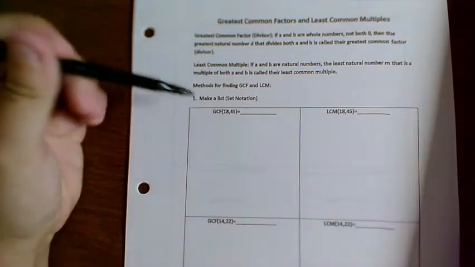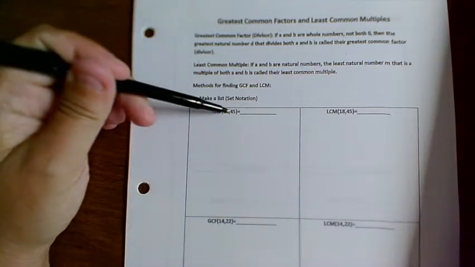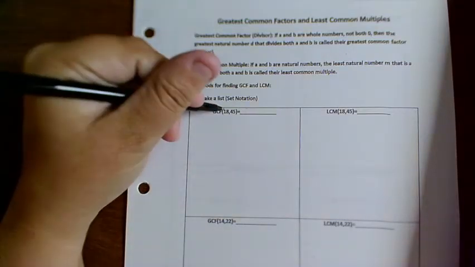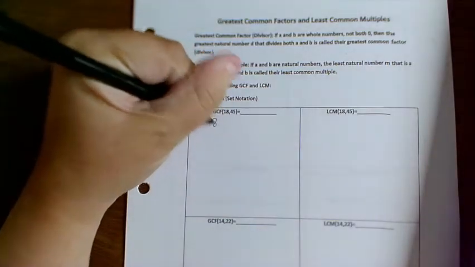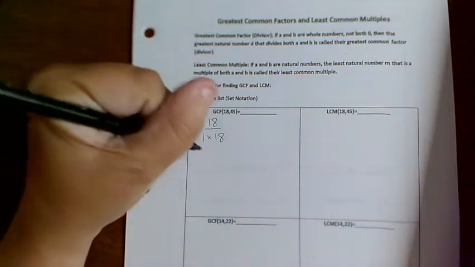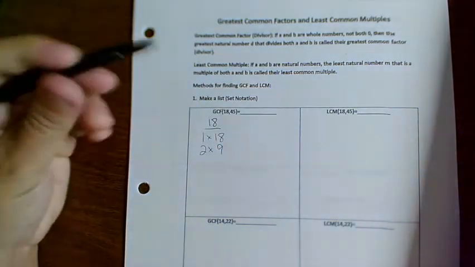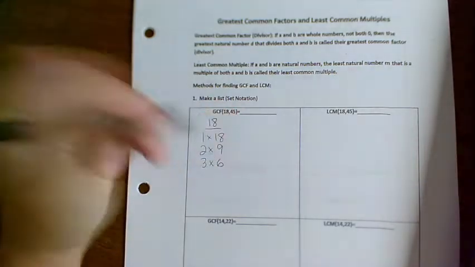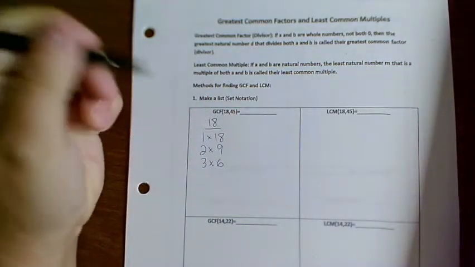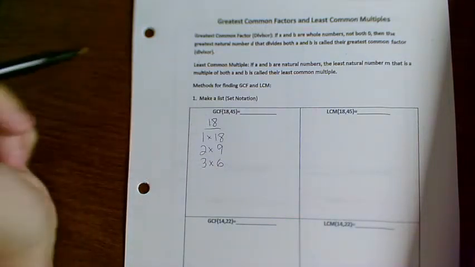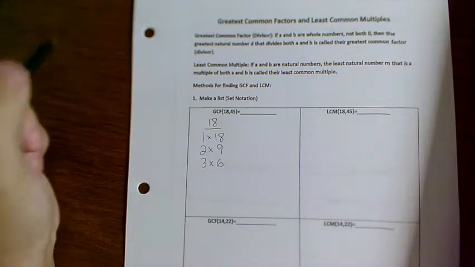So first of all, making a list. If we want to find the greatest common factor of 18 and 45, we want to list out the factors. So what times what makes 18, first of all. So 1 and 18, 2 times 9. Using our divisibility rule, 3 times 6, 4 is not going to work, 5 does not work, and then we get back to 6. So it's just 1, 2, 3, 6, 9, and 18.